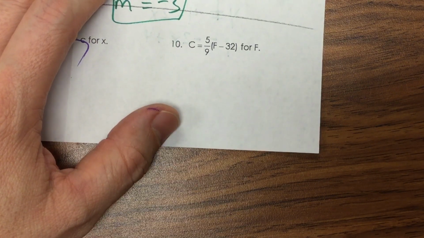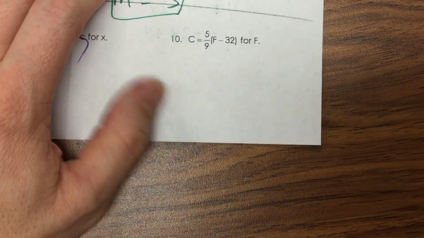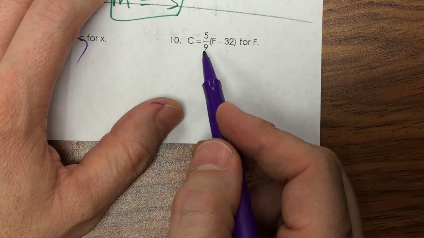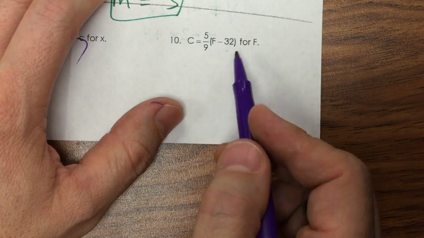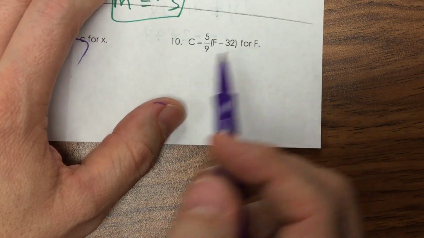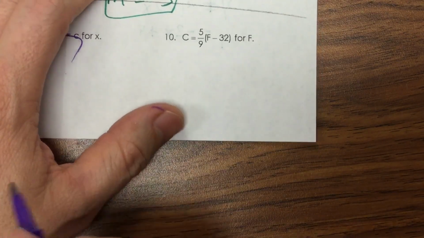This is actually the formula for Celsius. So if you need to convert Fahrenheit to Celsius, this is the equation. Celsius degrees is equal to 5/9 times the quantity of Fahrenheit degrees minus 32. What if we want to solve it for Fahrenheit? Then we could have a Fahrenheit equation to plug in Celsius, right? Let's give it a shot.